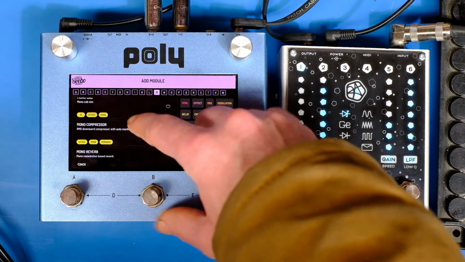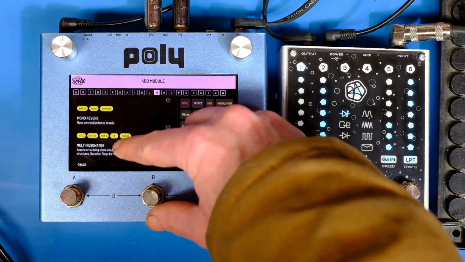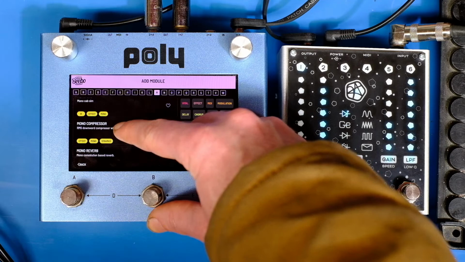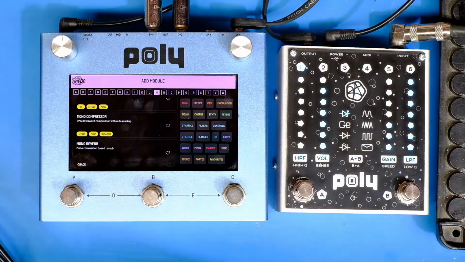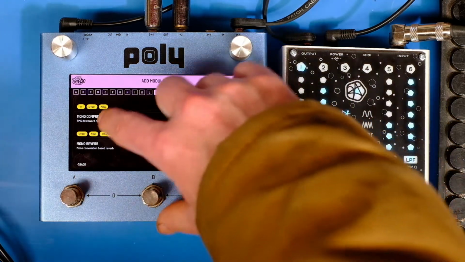So yes, use the 48 kilohertz. What are we up to? Mono compressor. These are quite complicated compressors that take quite a lot of CPU. I am thinking about introducing some less fancy, simpler ones, but these ones work too.